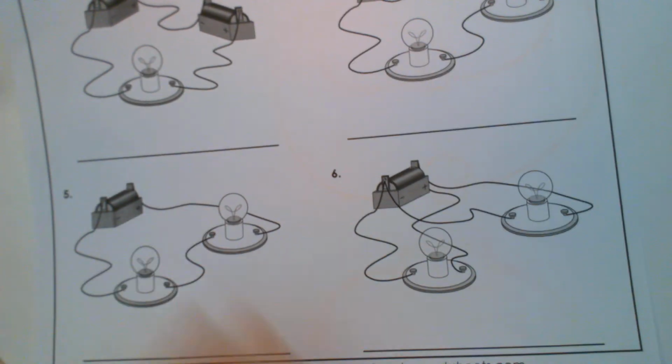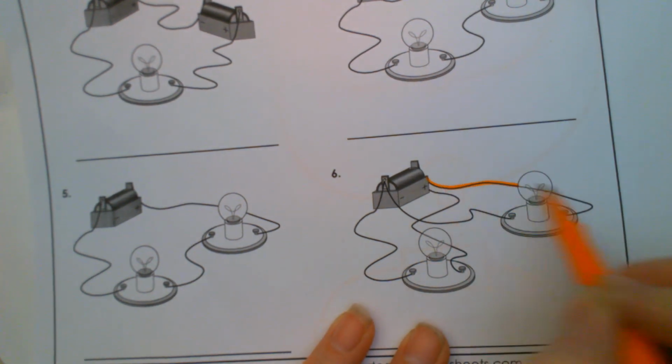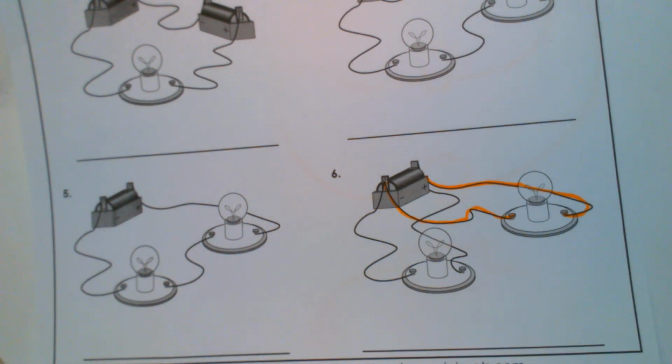What about this? Let's look at what's going on. You know, I think this is kind of confusing. So what I'm going to do is I'm going to trace this light in orange so that you can see where this one's going. And then I can go ahead and I can trace this light in blue.